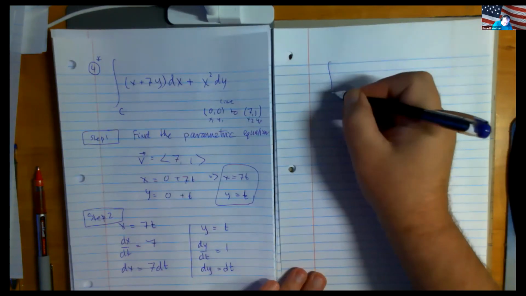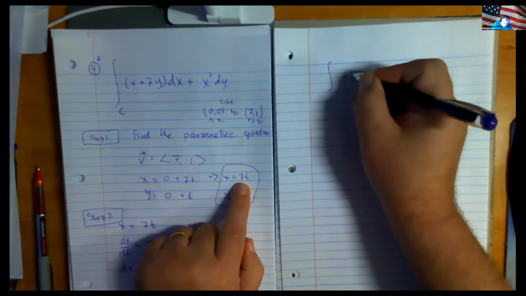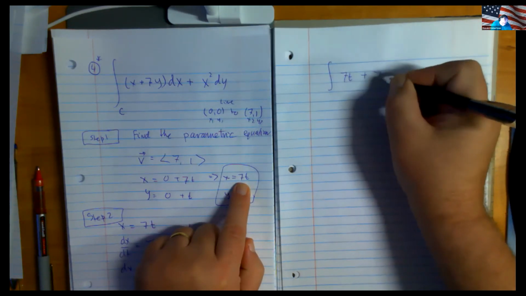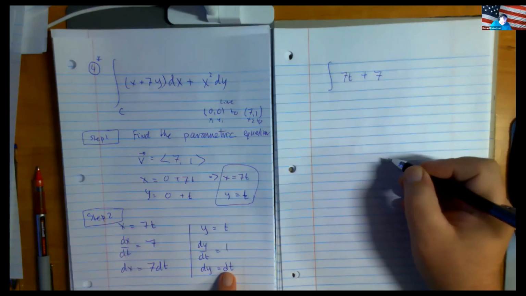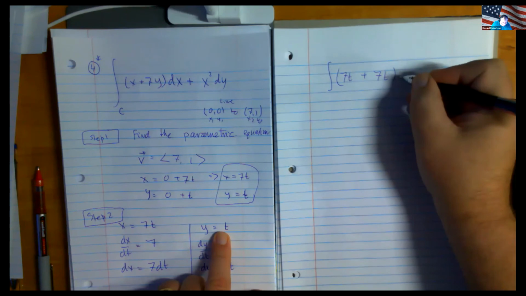So I've got an integral of x, which is 7t, plus 7y, which is 7t, times dx.